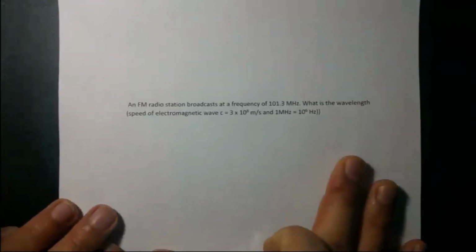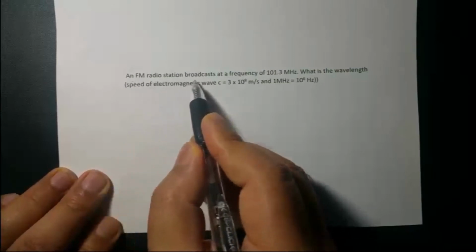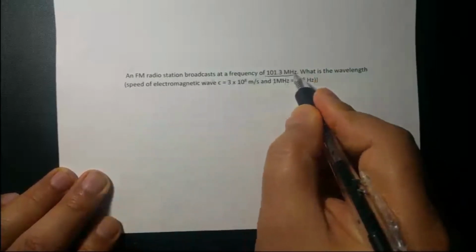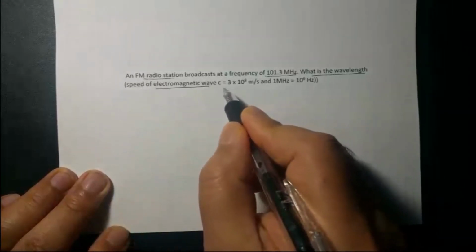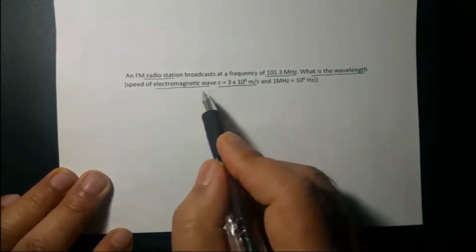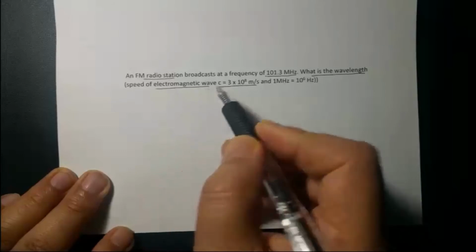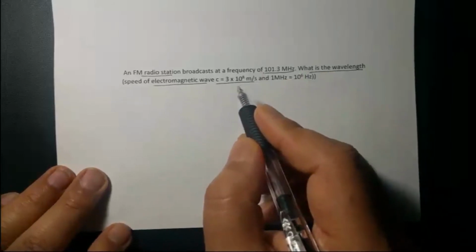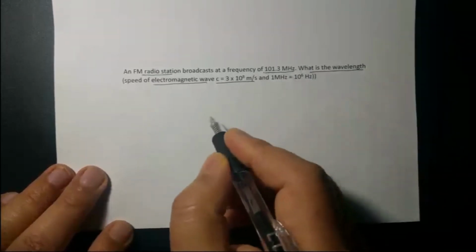Okay, let's do one more. I'm going to quickly solve one more simple problem. An FM radio station broadcasts at a frequency of 101.3 megahertz. What is its wavelength? Radio waves are electromagnetic waves, and all electromagnetic waves travel at the speed of light in air or vacuum. Unlike a sound wave, which is a mechanical wave, electromagnetic waves have a constant speed in air or vacuum, which is 3 × 10⁸ meters per second. That's the speed limit. So that's a pretty easy one.